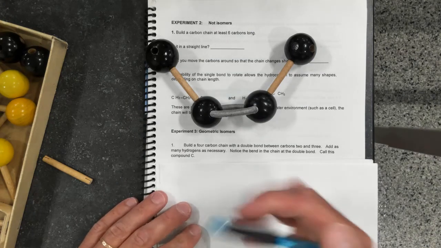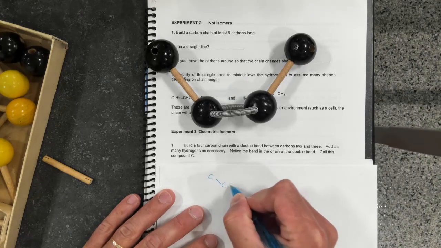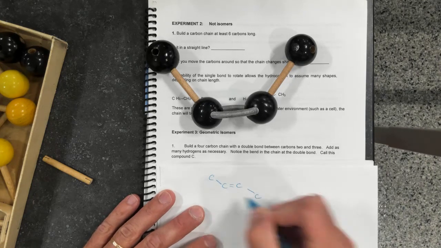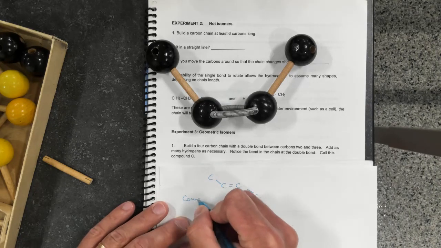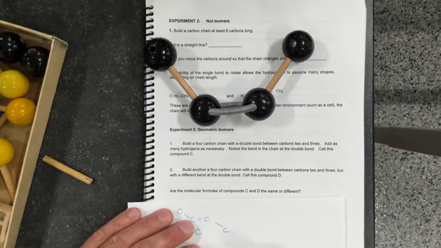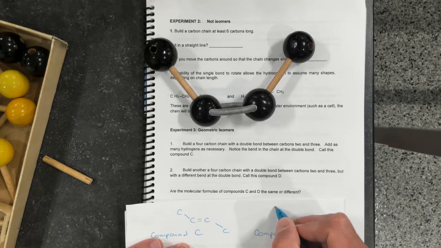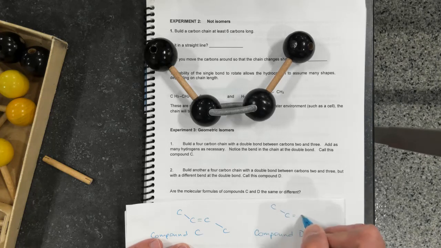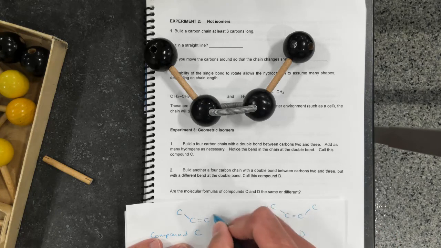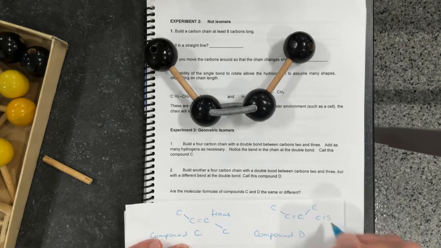For compound C, I had this formula essentially. For compound D that you can see on the screen right now, the formula was this. This is called trans isomer and this is called cis isomer.